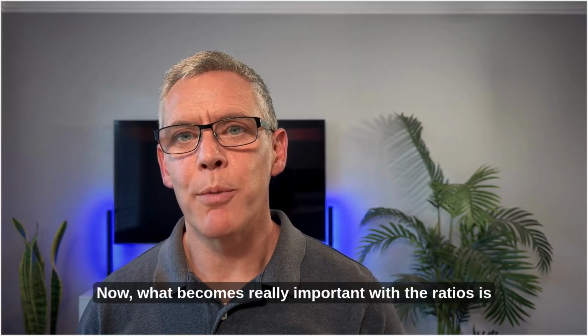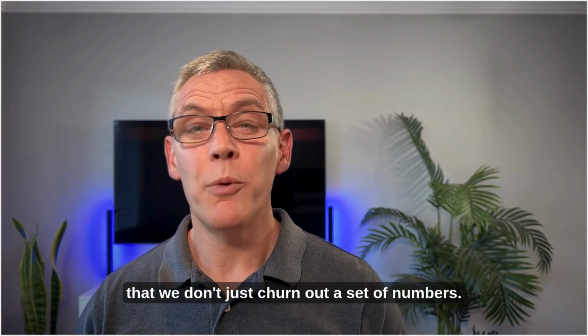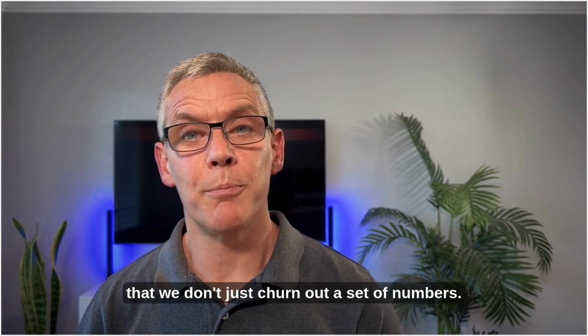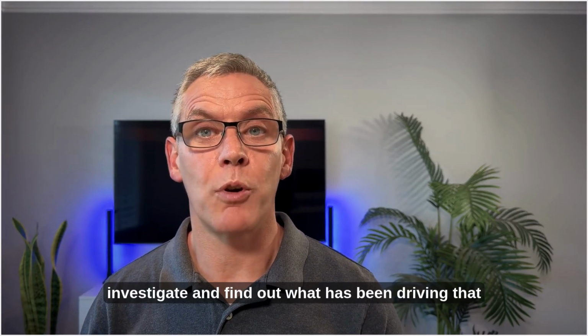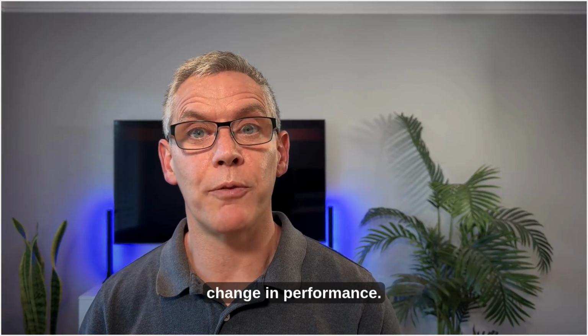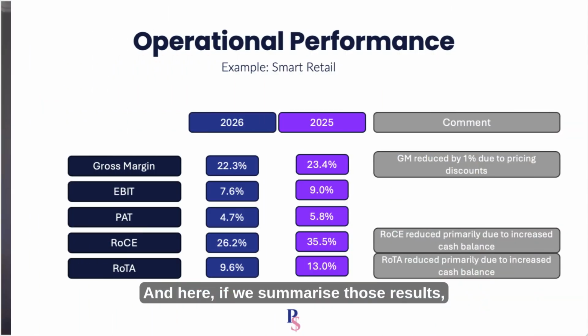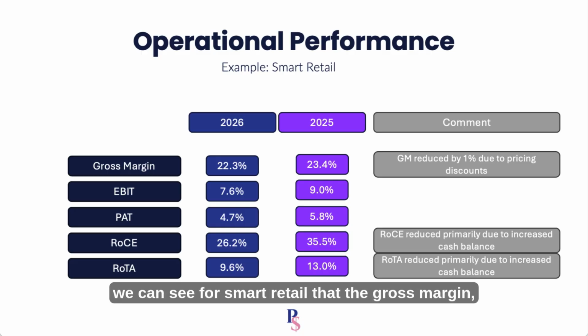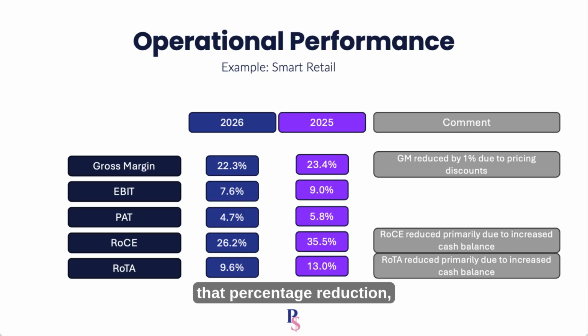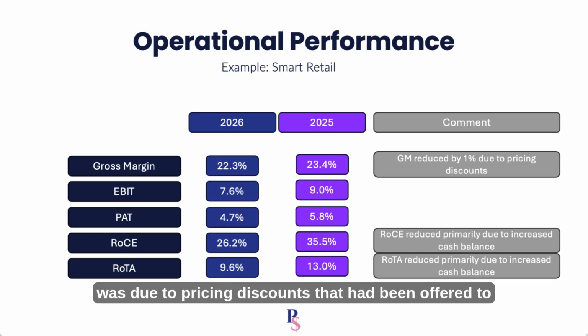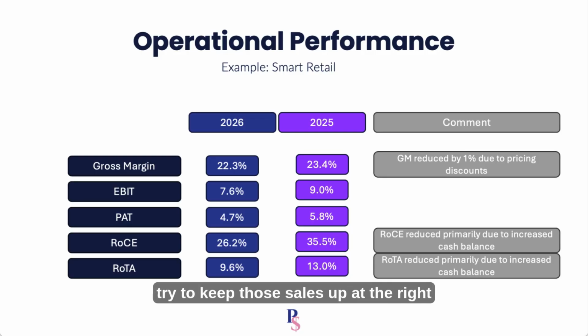Now, what becomes really important with the ratios is that we don't just churn out a set of numbers. We've got to investigate and find out what has been driving that change in performance. And here, if we summarize those results, we can see for Smart Retail that the gross margin percentage reduction was due to pricing discounts that have been offered to try to keep those sales up at the right level.